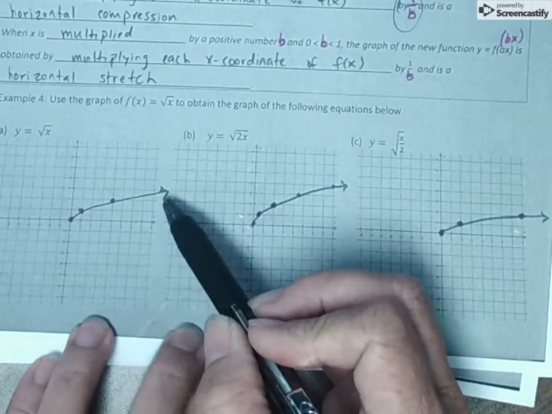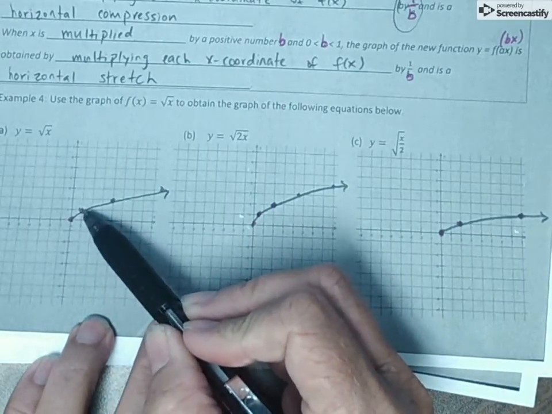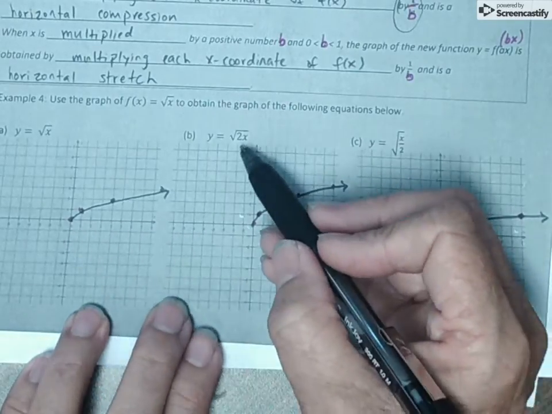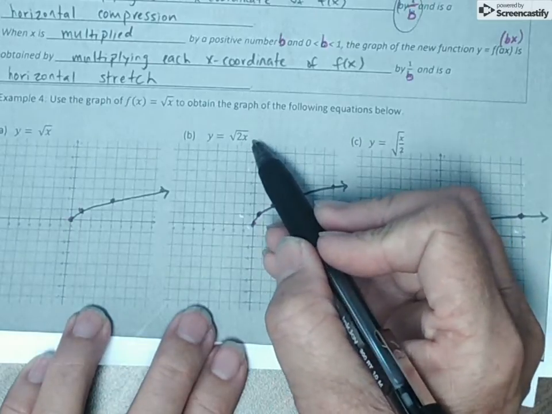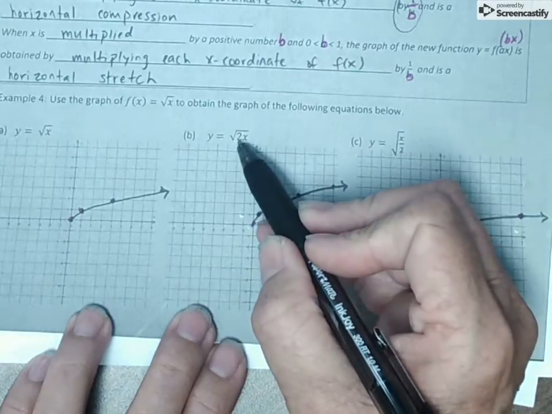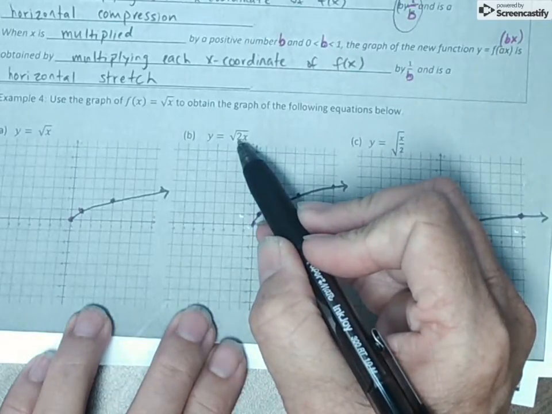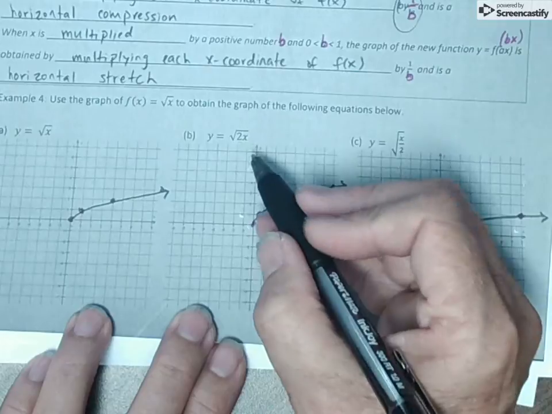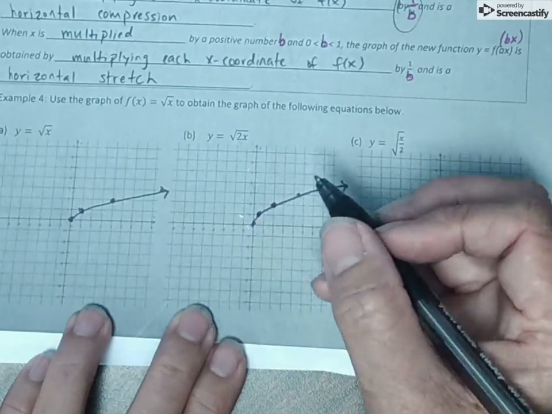Here's our normal square root function. It goes through (0, 0), (1, 1), and (4, 2). Here I've got a 2 multiplying the x, so it's inside my function. So that tells me I'm going to be multiplying all my x values by 1/2. So this is a horizontal compression by 1/2.